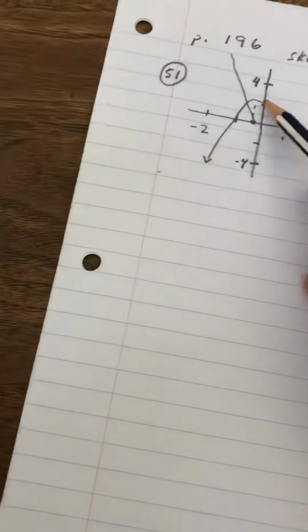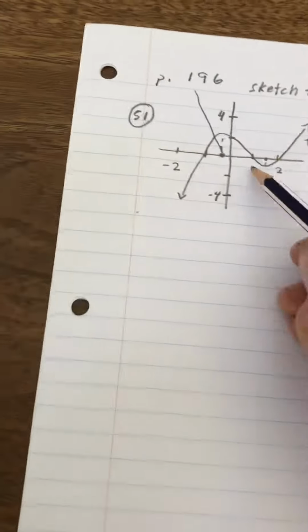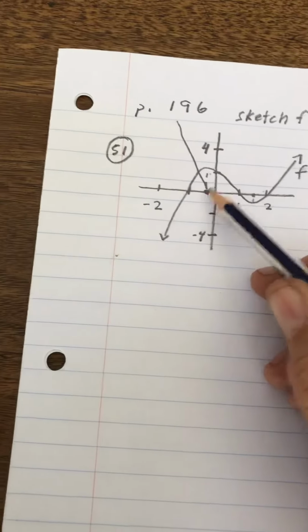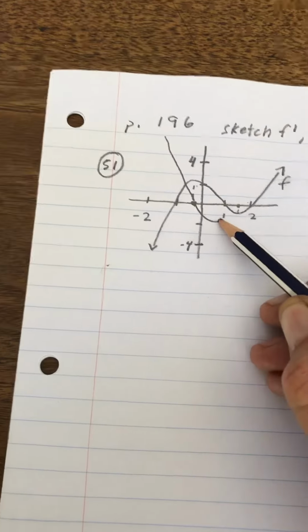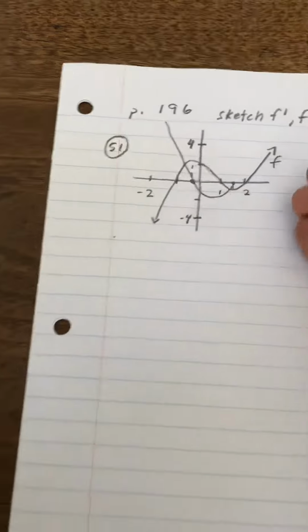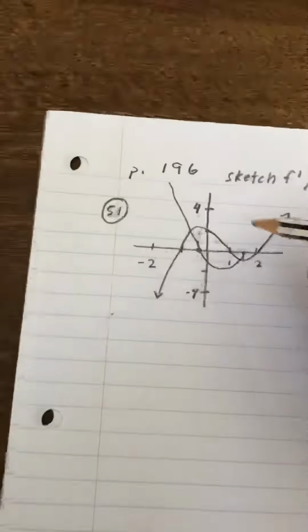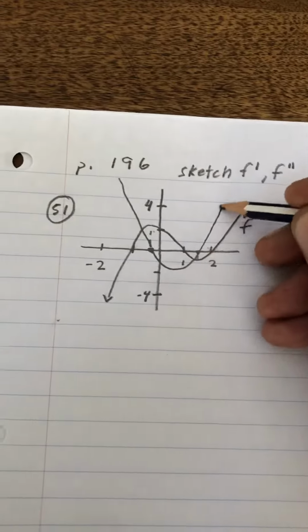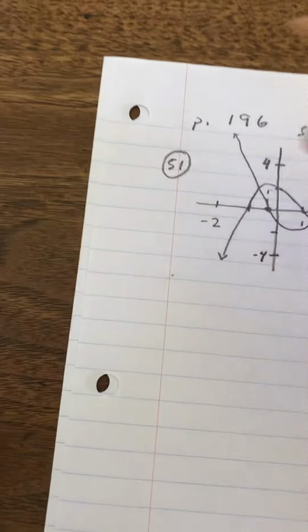Then it has negative slope, which means negative values since I'm graphing the values of the slope, passing into negative territory. And then everything after this is positive. So there's a graph of the first derivative. Make sure you label it.